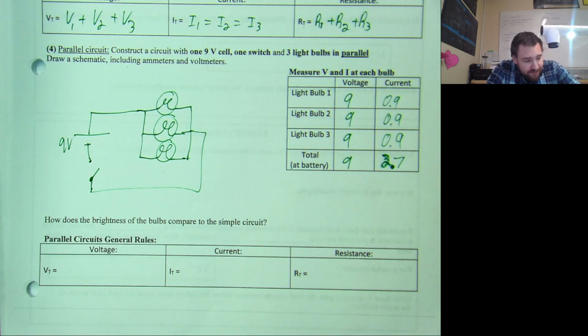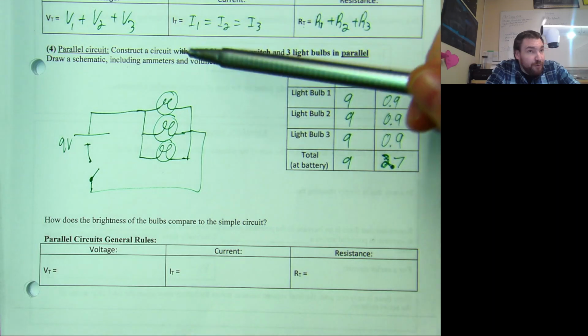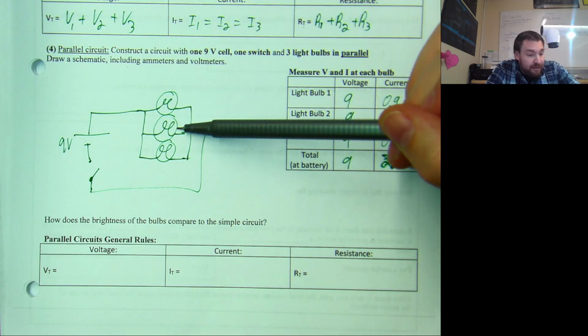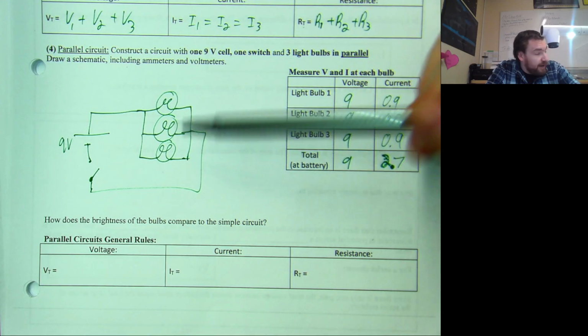So what is the voltage rule for things connected in parallel? The total voltage provided by the battery is going to be equal to what? The voltage down each one of these branches, right?